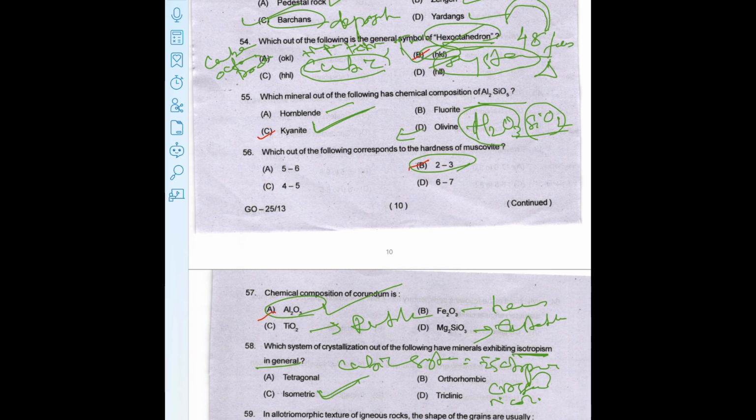So isotropism is a feature of cubic minerals, or isometric system minerals are isotropic under crossed nicol condition. So they display isotropism.